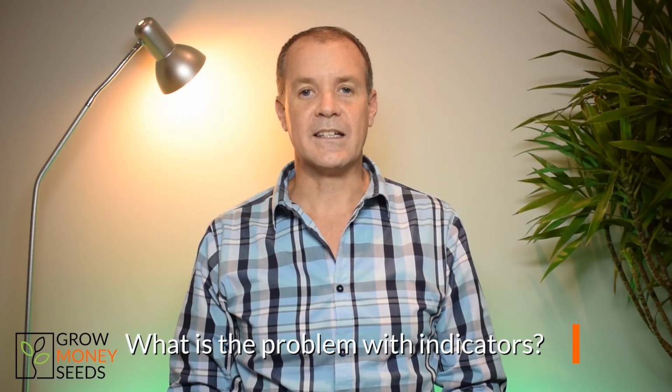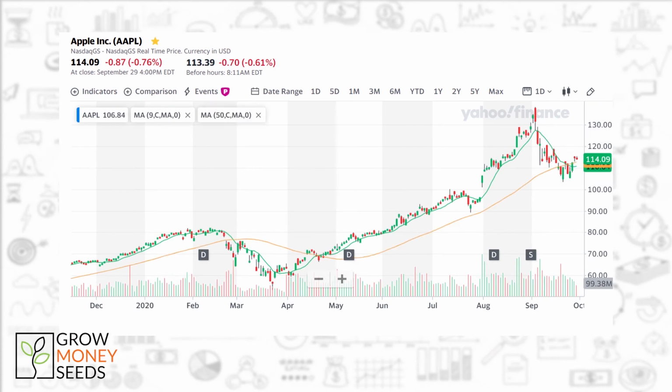What is the problem with indicators? Indicators use past data, which means that indicators can't tell you what a stock is going to do in the future. In fact, signals can often be generated long after an event has taken place. We can see this by adding a 50-day moving average to our Apple chart. We might decide that if the 9-day moving average drops below the 50-day moving average, we will exit our trade. As you can see, during the recent coronavirus sell-off, we would have received our sell signal late when the sell-off was well underway.